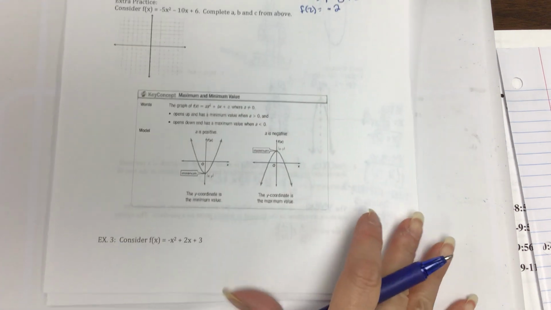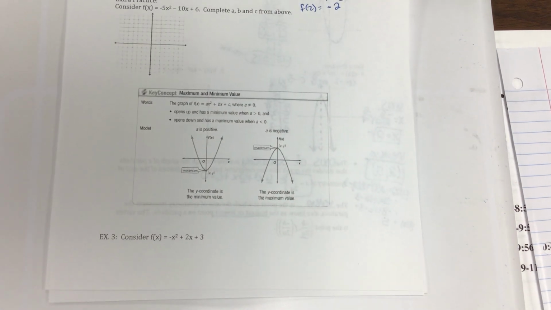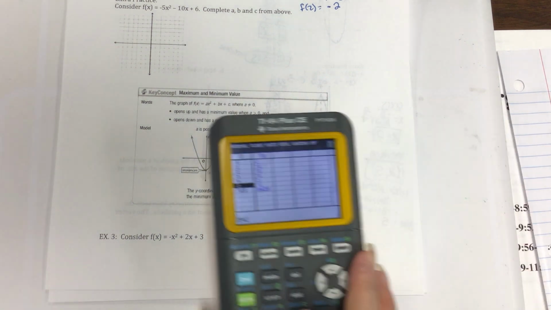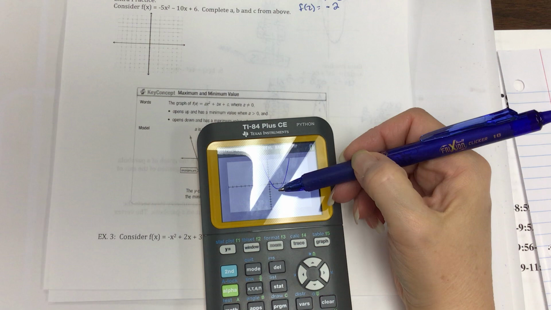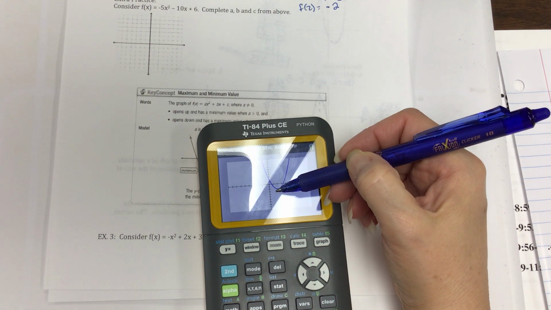All right. The next thing we're going to talk about, and this is the last new thing we're going to talk about, is the maximum and minimum value. So what the maximum and minimum value is talking about is how far does it go up or how far does it go down? So in this case, if we look at this, your minimum value is going to be down here at the vertex.